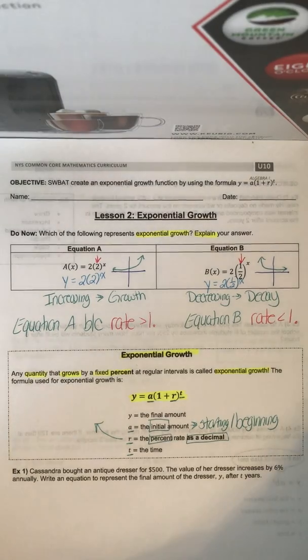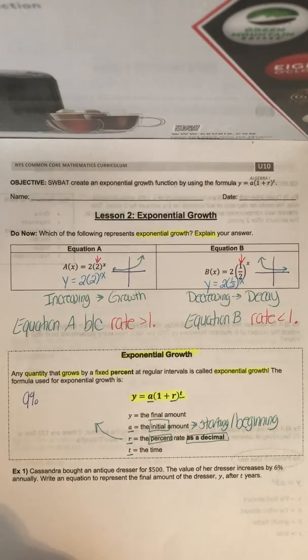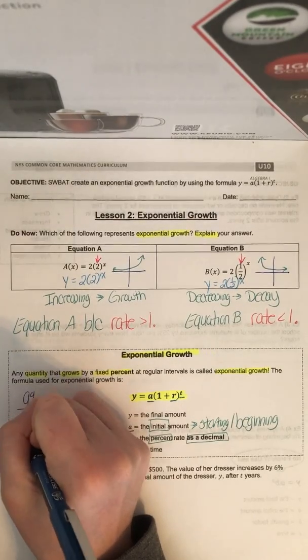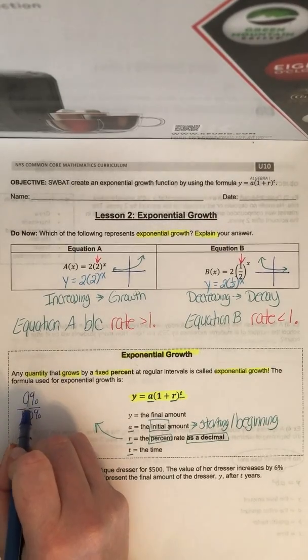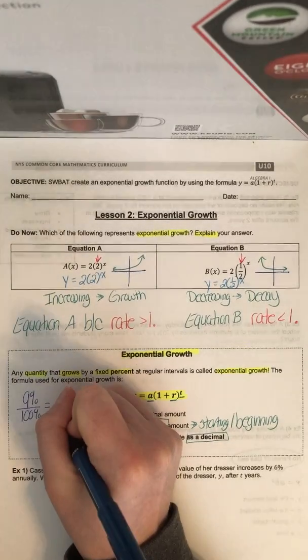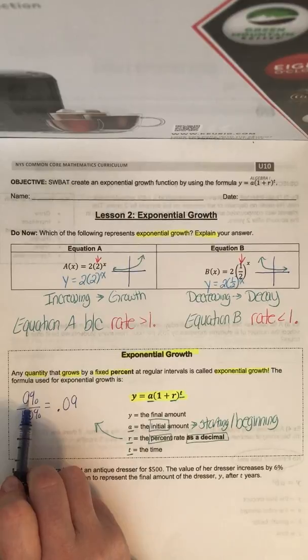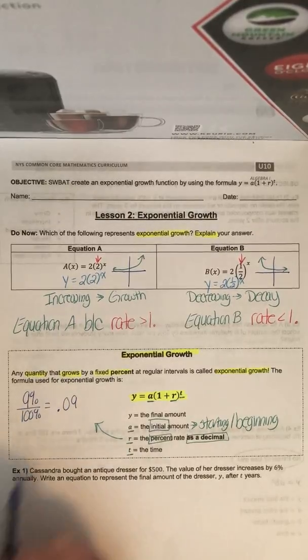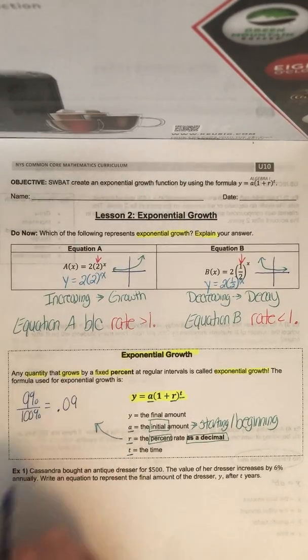So if I had the number, let's do 9%. I know that every percent is out of 100%, right? So this is showing division because I have a fraction set up. If I just do 9 divided by 100, the calculator is going to tell me it's 0.09. So I know that 9% is really 0.09. This is one method you could use to set up your percent as a decimal.